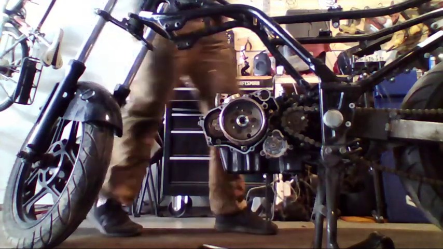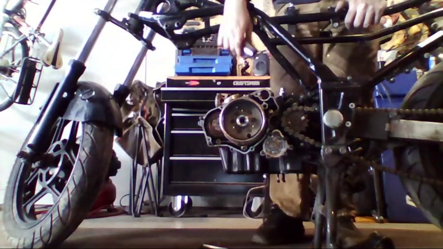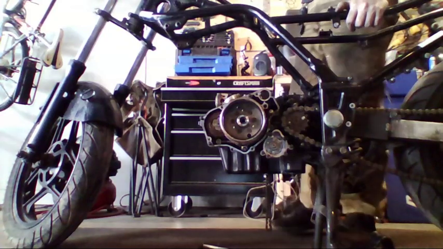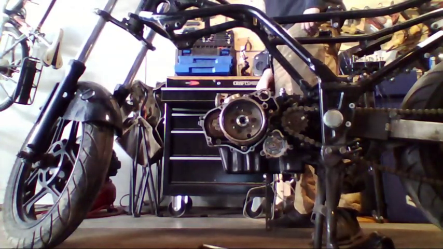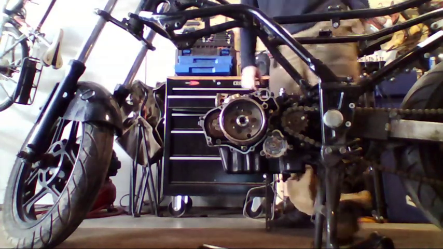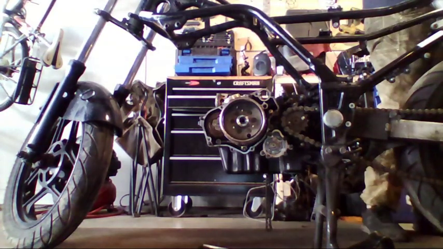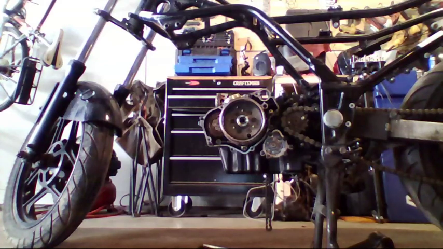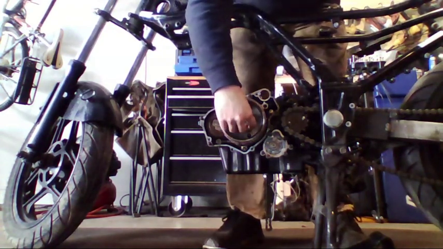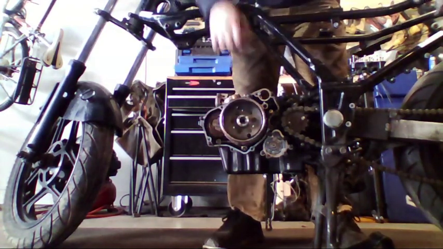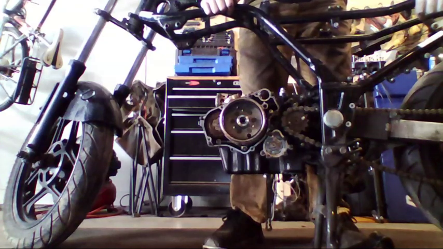I have this, which was for removing the clutch, but that's a socket, so it's not going to be useful. How about, no, that's too small. So, yeah, it's got to be a pretty big nut type thing.